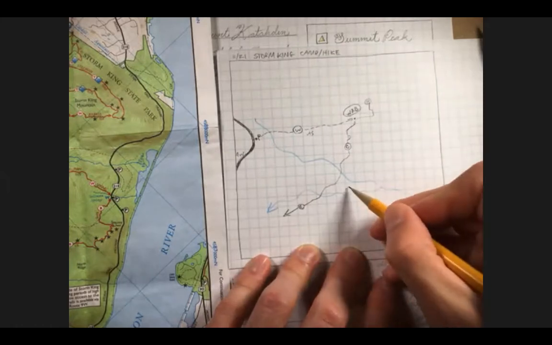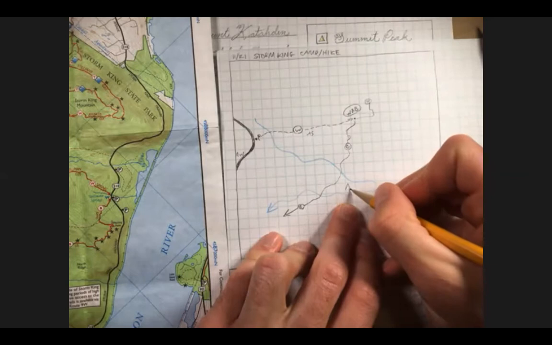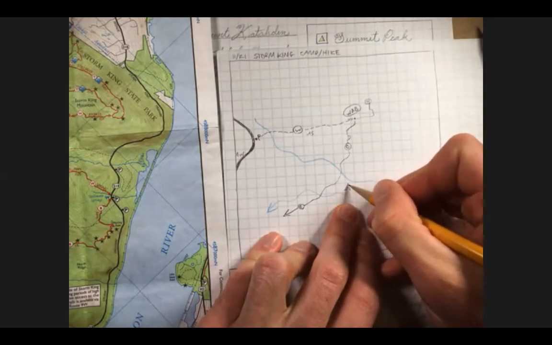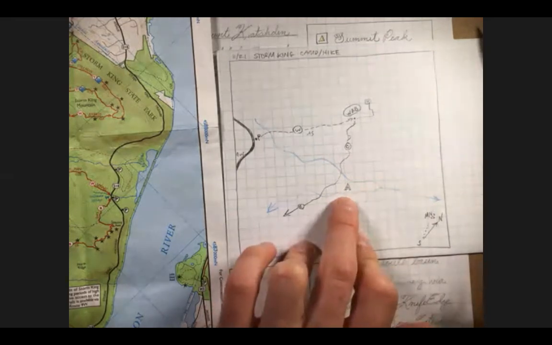So let's just say that our camp is going to be here. Okay, and I'm going to draw a little old school tent icon right there. Now check it out.